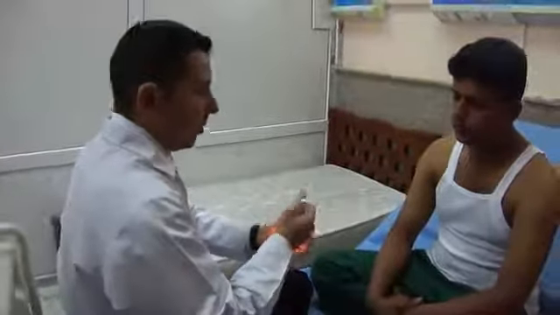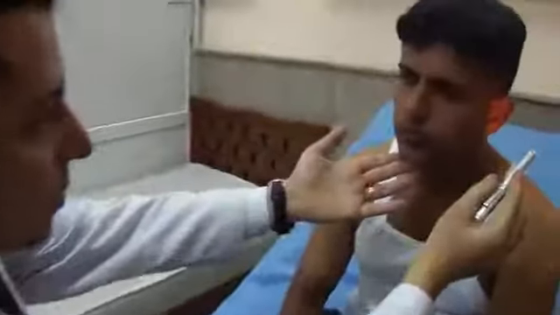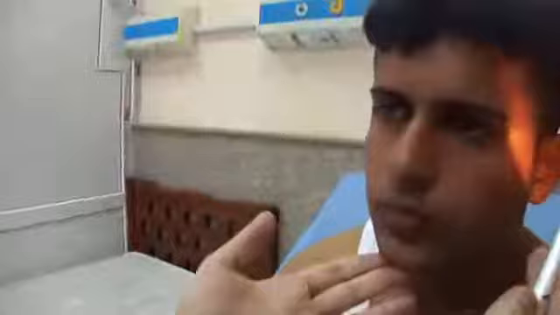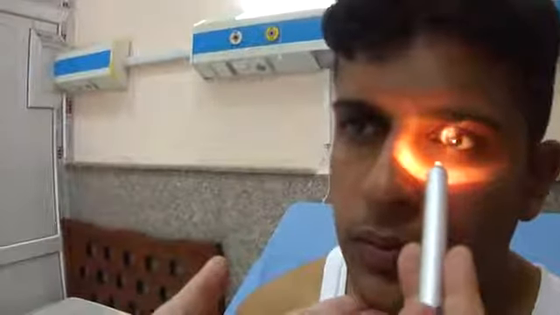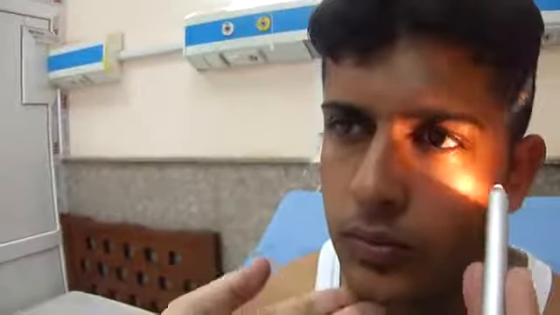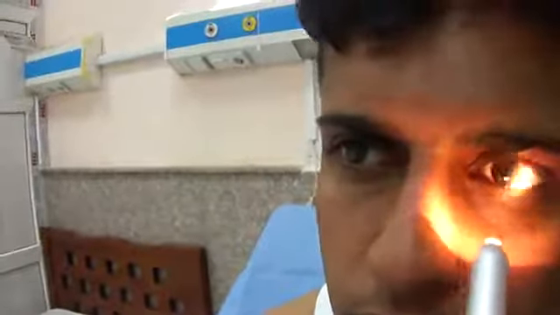After that, I'll check the reaction of the eyes, mainly the pupil, in the form of direct and indirect reactions, in the following manner. I'll check this eye. Okay, so the pupil is reacting. This is the direct reaction. The pupil became small, and I'll see the other pupil while I am shining the light on this eye.